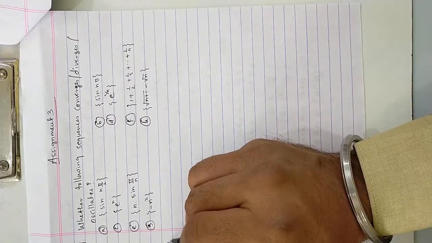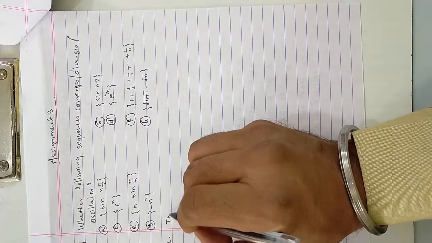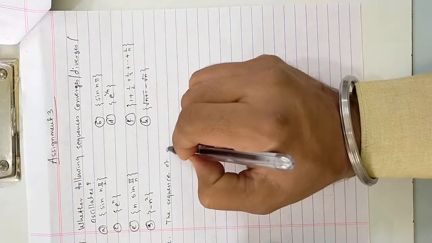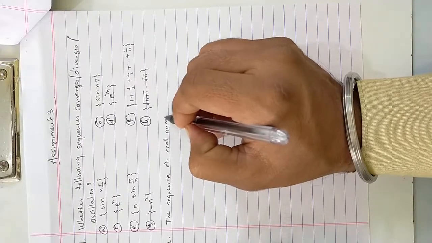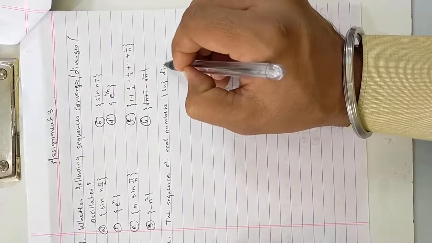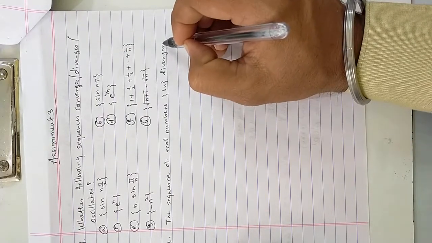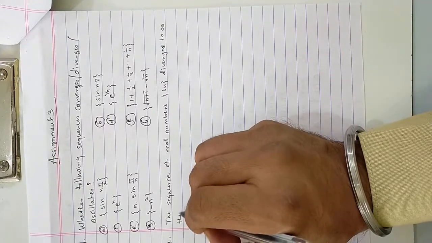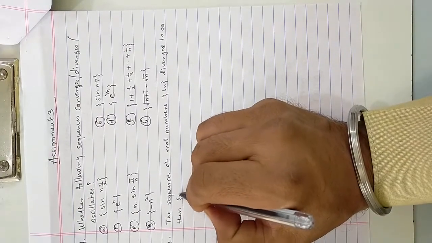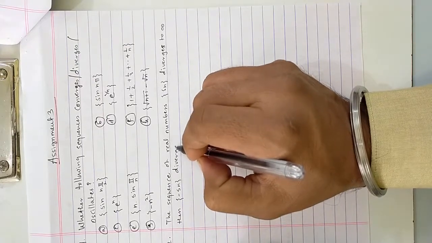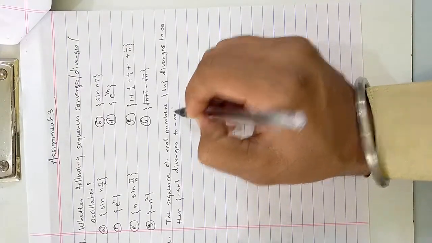The second thing, you have to prove that if the sequence of real numbers Sn diverges to infinity, then the sequence minus Sn diverges to minus infinity.